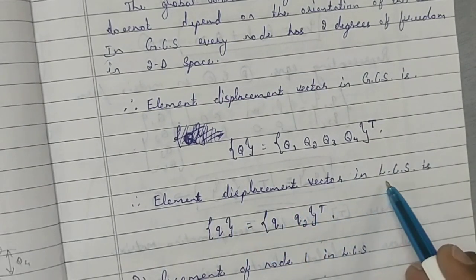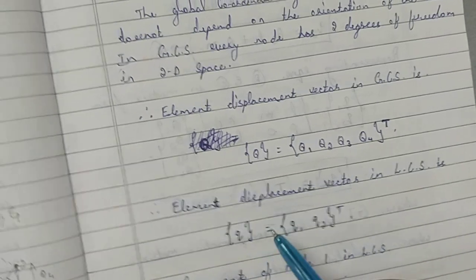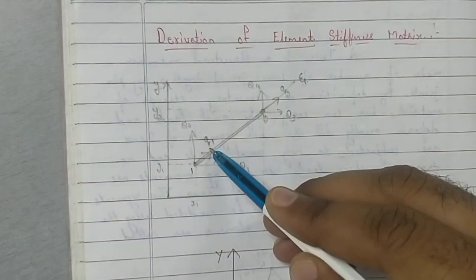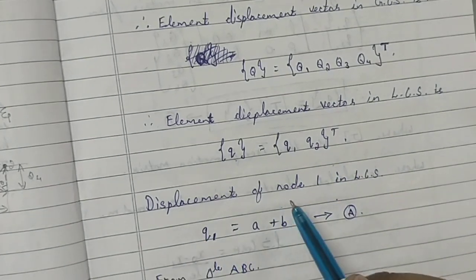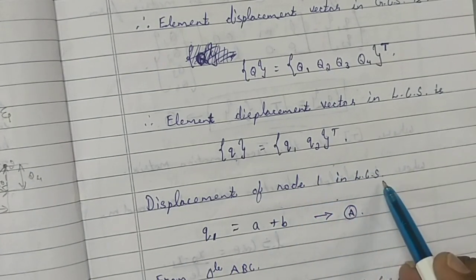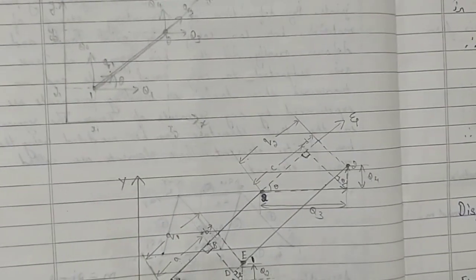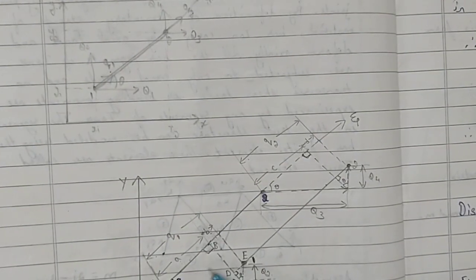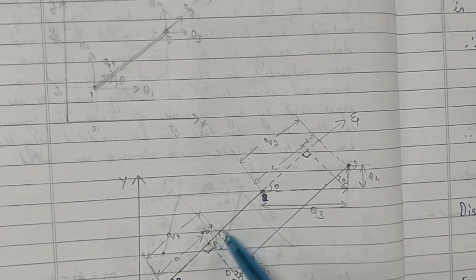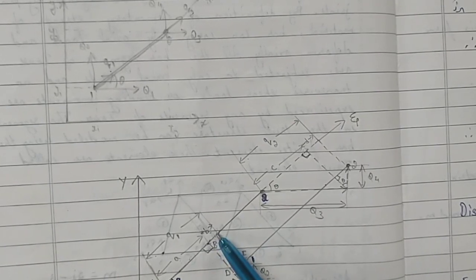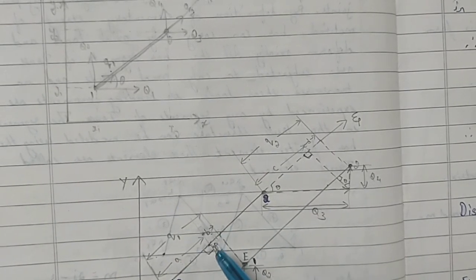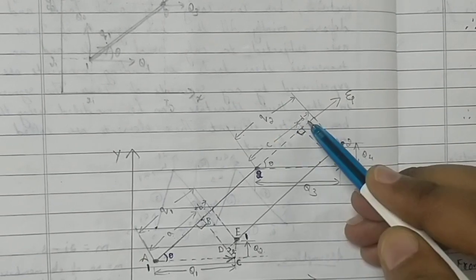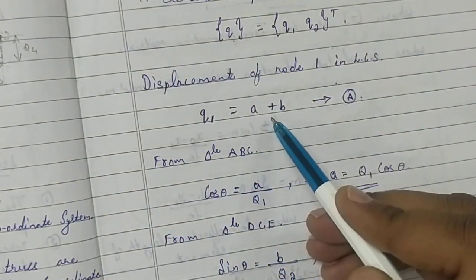Similarly, element displacement vector in local coordinate system is small q. In the local coordinate, what you have? Just small q1 and small q2. Displacement of node 1 in local coordinate system. So displacement at node 1, that is how far this node 1 has displaced in the local coordinate. In the local coordinate, it is displaced like this, in this direction, to this length, correct? So q1 is nothing but a plus b. Similarly, q2 is nothing but c plus d.